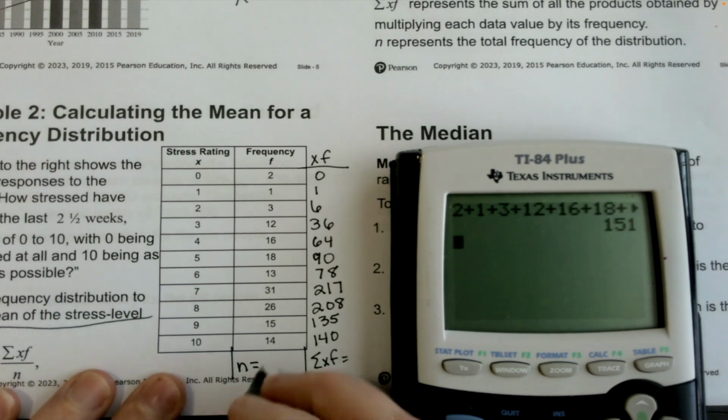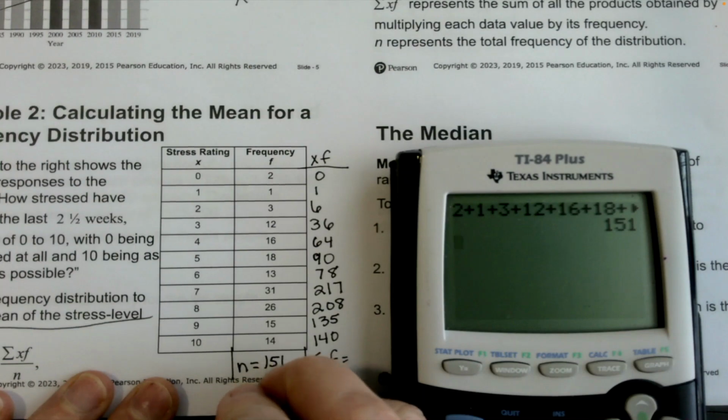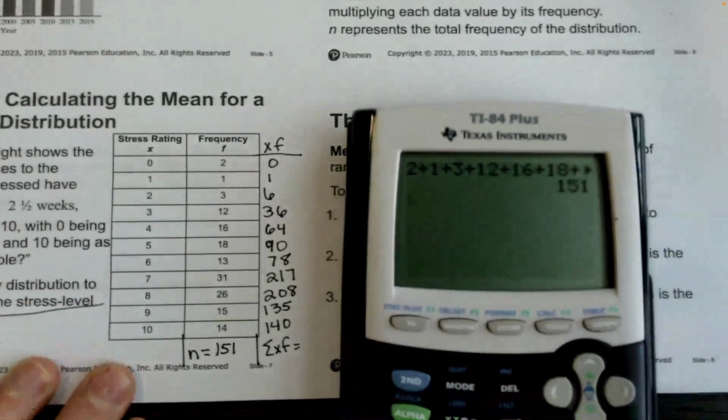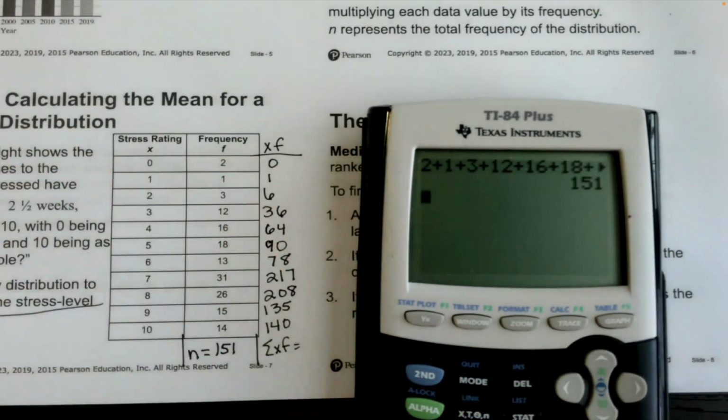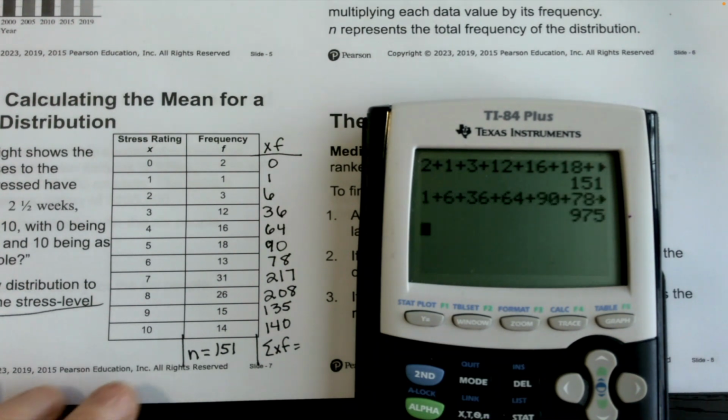So 151 people were surveyed. And then to find the summation of xf, we'll add those. So I'm going to start with 1. 975.